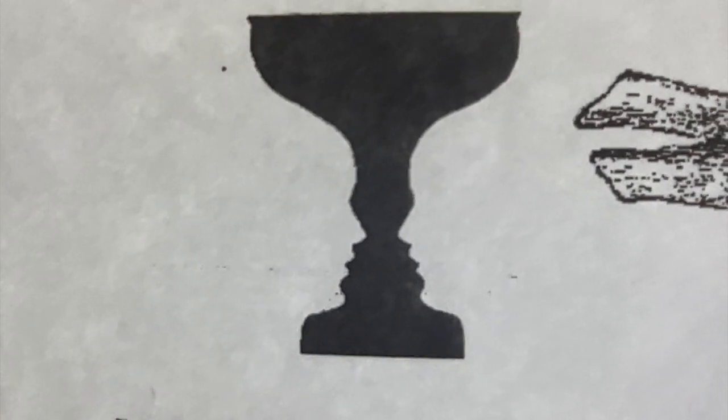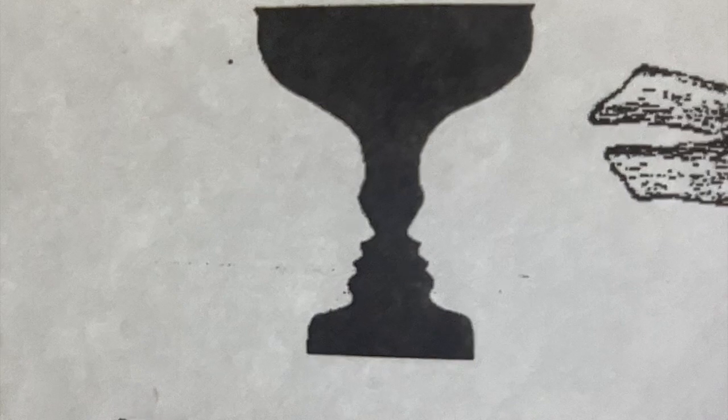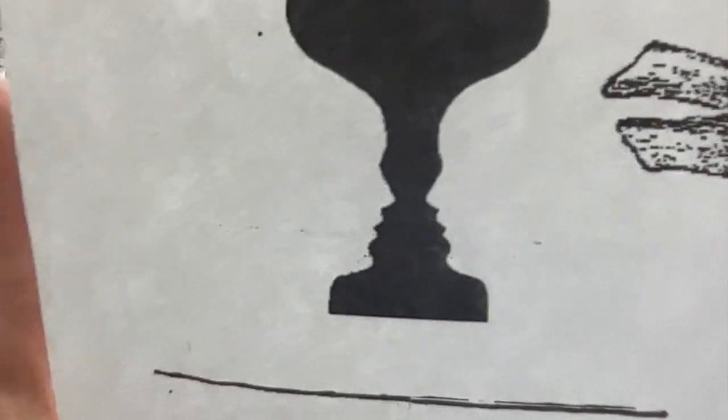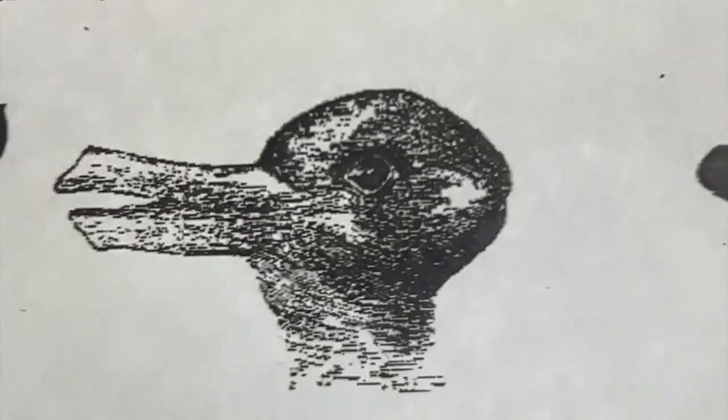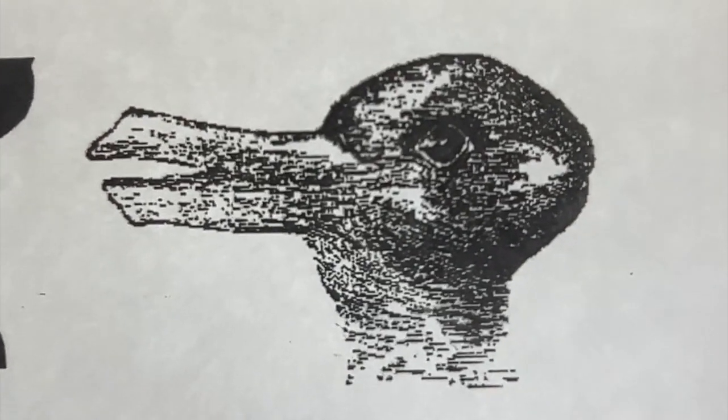Some positive and negative shapes can look like this. Is it a vase? Or do you see two faces? Let's look at the next one. What do you see? Do you see the duck head? Or do you see a rabbit with his ears pointed backwards?